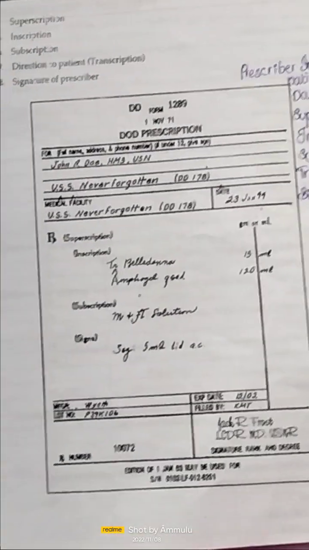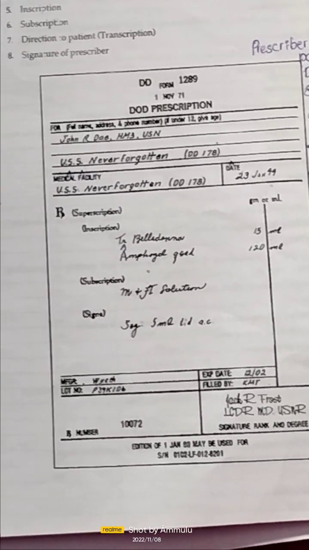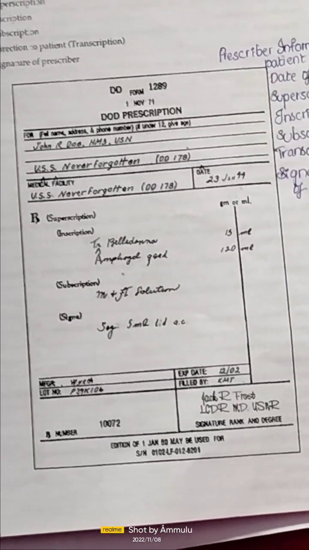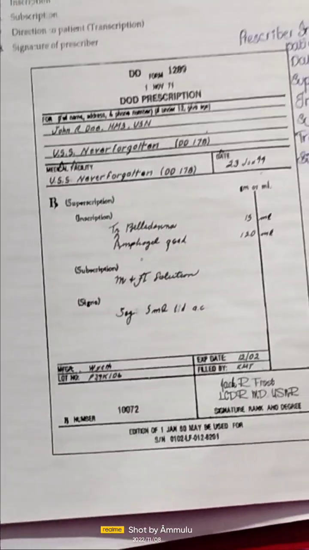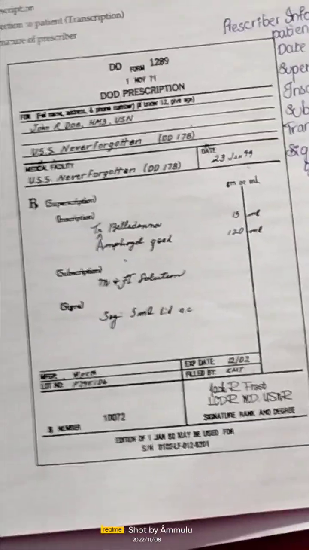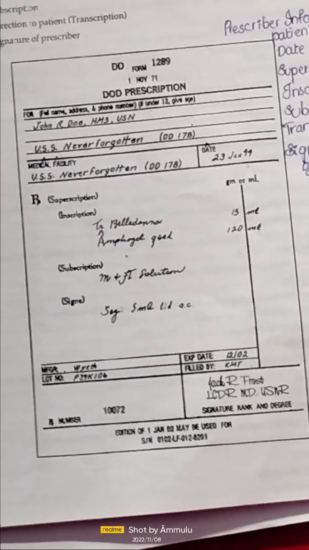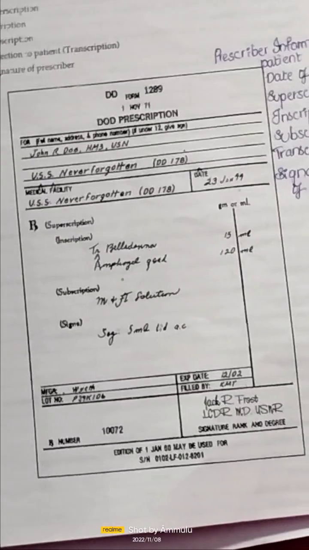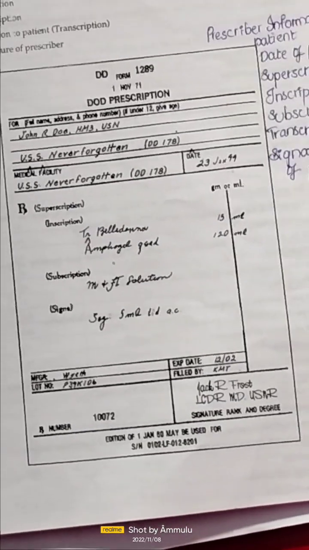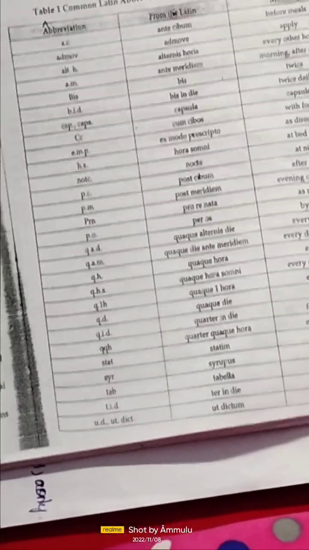Prescriber information is there and superscription is there, that is indicated by RX. In the inscription the drugs will be noted, then the name of the patient and date of the prescription, and finally signature of the doctor and prescriber. In some cases patient signature also must be used.